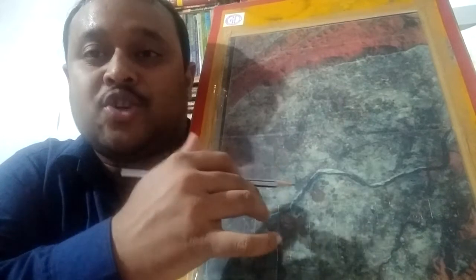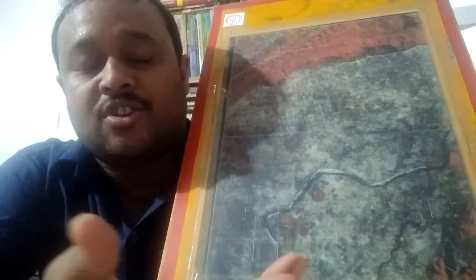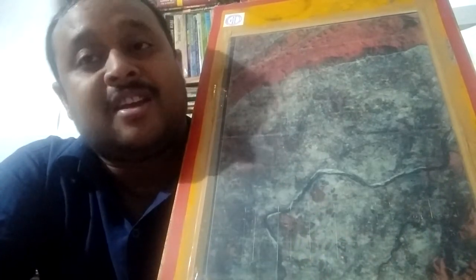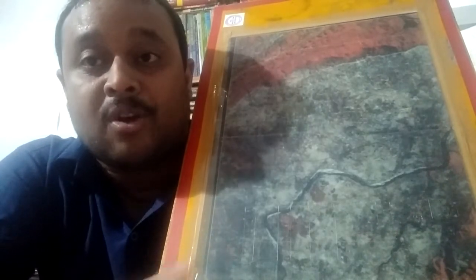For the satellite imagery, it should be 10 or 20 marks in an exam in each and every university all over West Bengal and India.